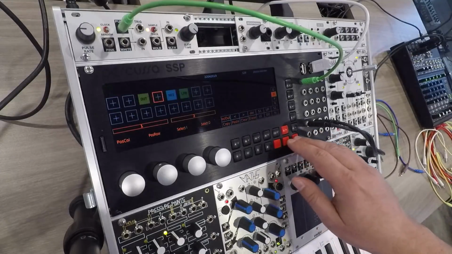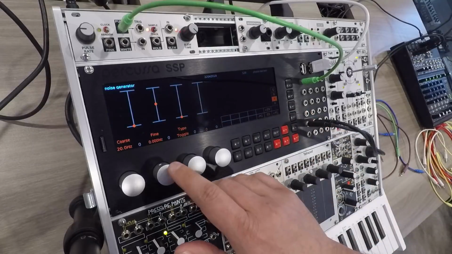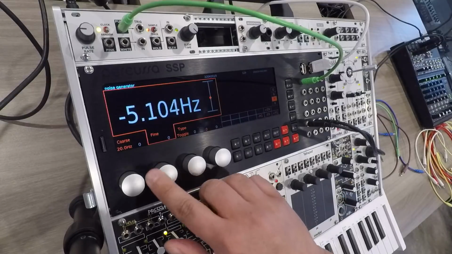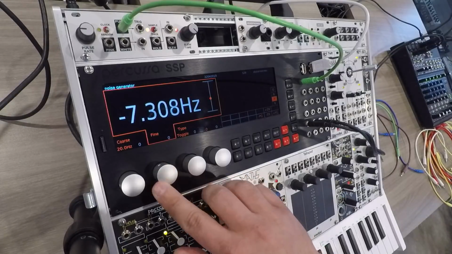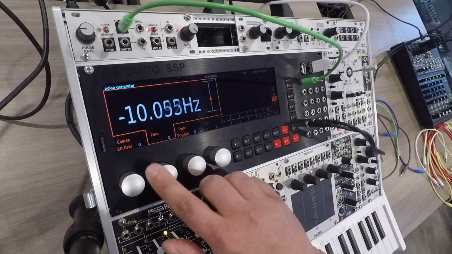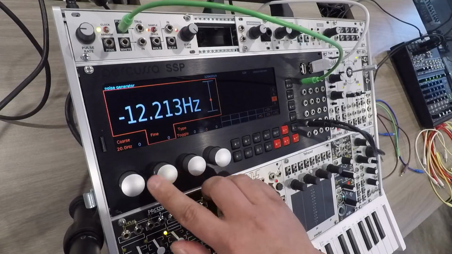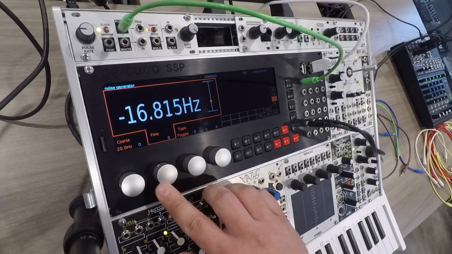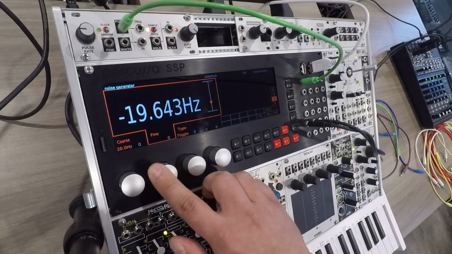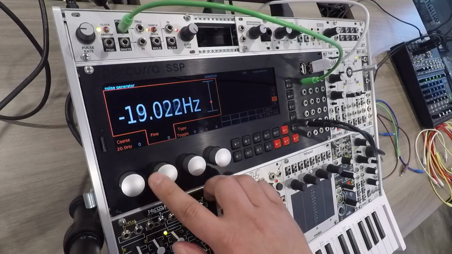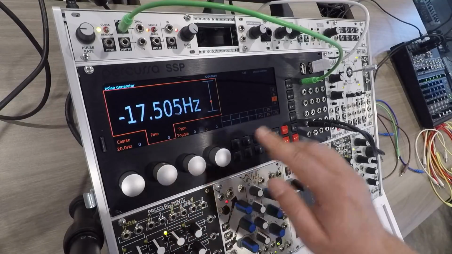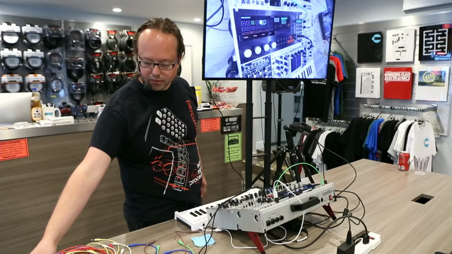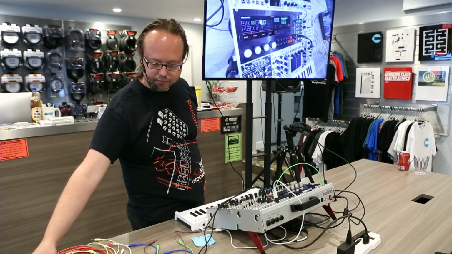There you go. So you can go very precise with adjustments, as you can see. A couple of minutes of time on the LFOs, of cycle time.